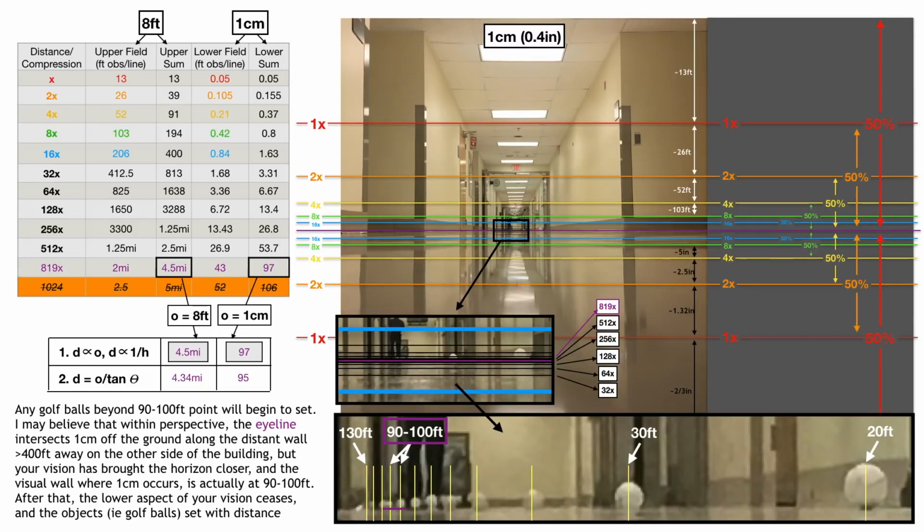And we know that we've extended these balls to 130 feet, but any point after that 95 foot mark, those balls are going to be setting with distance, and we are going to be losing the bottom aspects of those balls. Whereas up to that 90 to 100 foot point, our distant vanishing point is still above the horizontal vanishing line at 1 centimeter off the ground. Any point beyond that, though, and it begins to set. So hopefully this makes sense. And if it doesn't, stay with me and we will cover this more as we go.